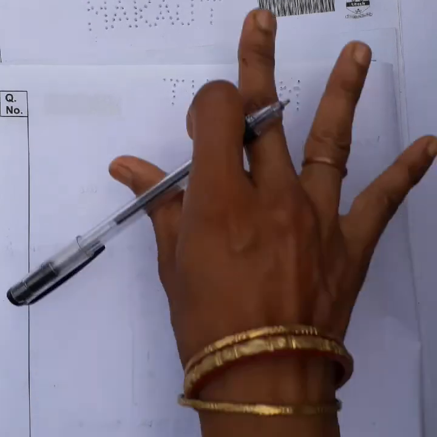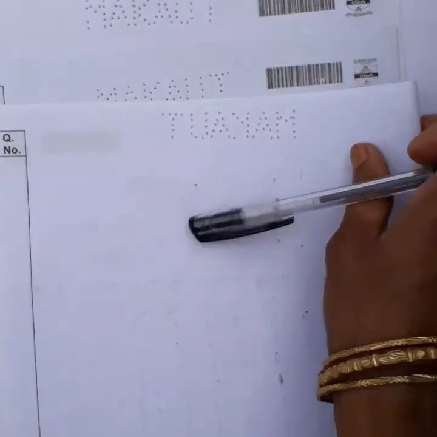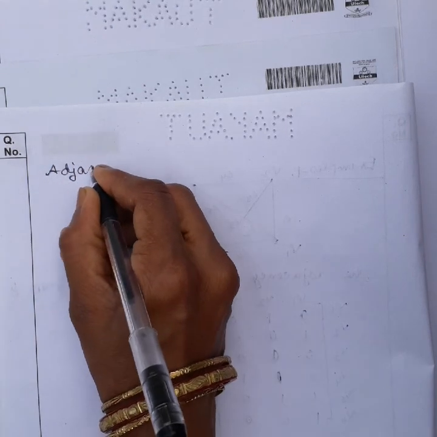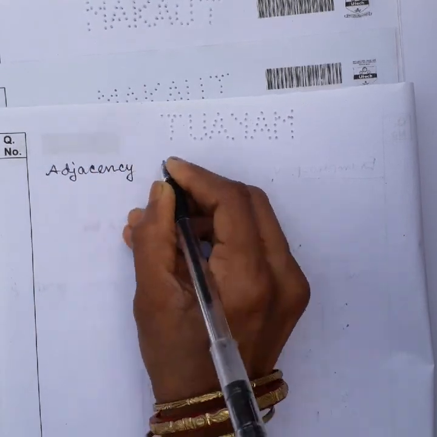Now we construct the adjacency matrix for the diagram.